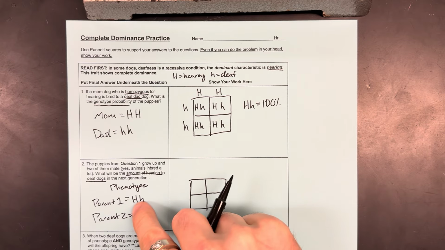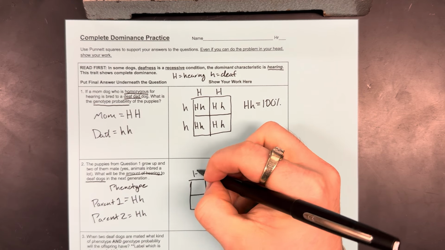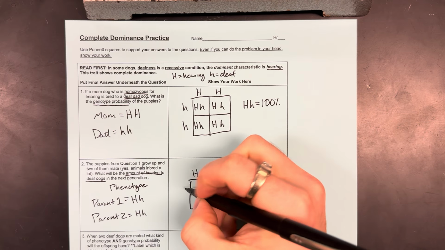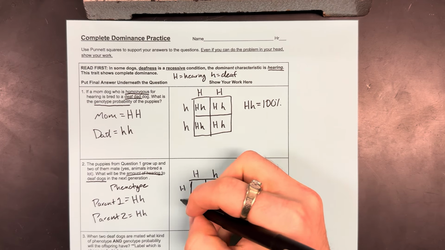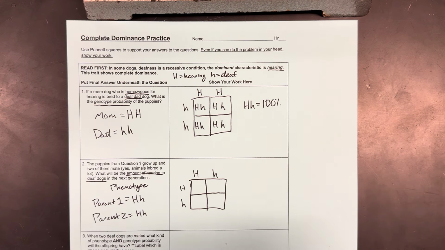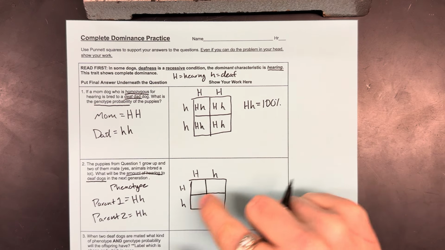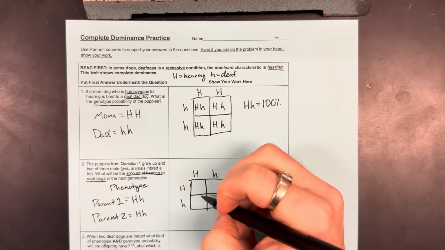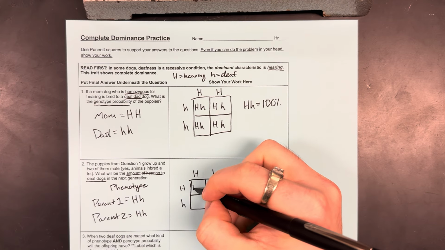Okay, so parent 1 has capital H, lowercase h, so we're going to put that on top of the Punnett square. Parent 2 has capital H, lowercase h. And so we're going to put those on the outside. And so just like before, we're going to go through parent 1 and see what they donate. Capital letters, I try and write on the left side, so they'll appear first.